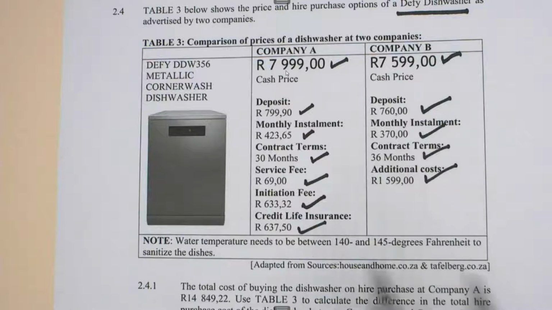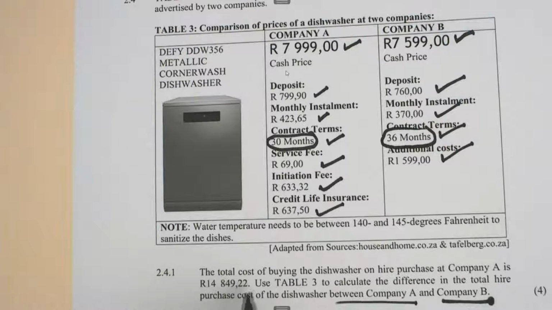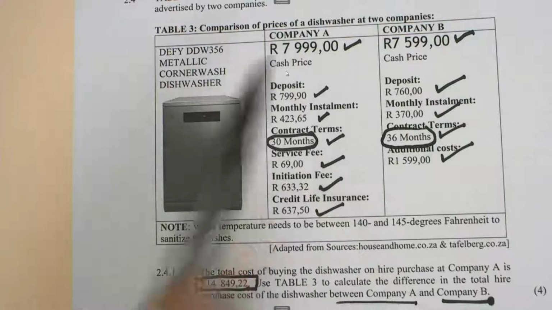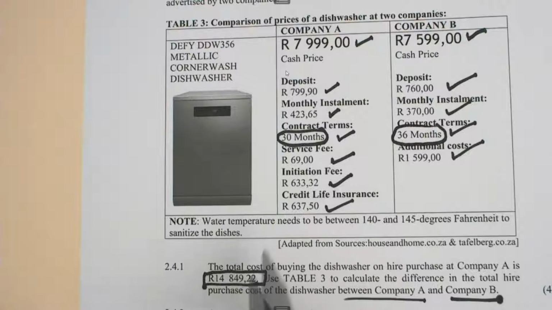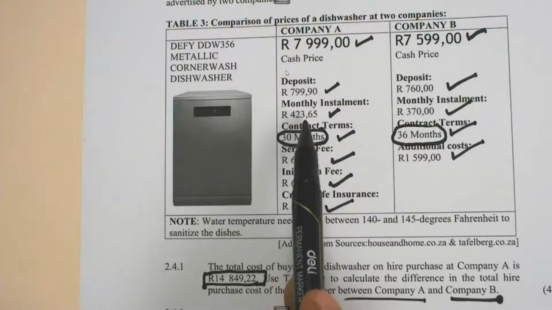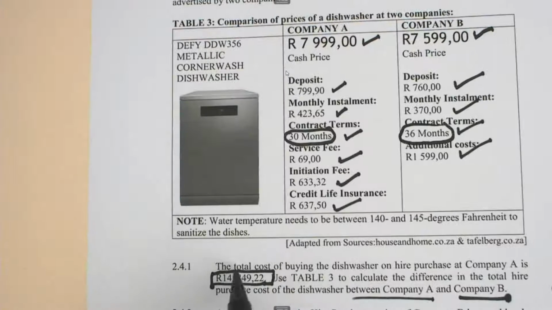let's say on this question it says for company, you need to check how much this will cost. For company A, if you are buying on hire purchase, it is 14,000, but the cash price is 7,999. What is the difference? What makes it be 14,849? Because you are going to take that 423.65 and multiply by the number of months, and it will give you this.